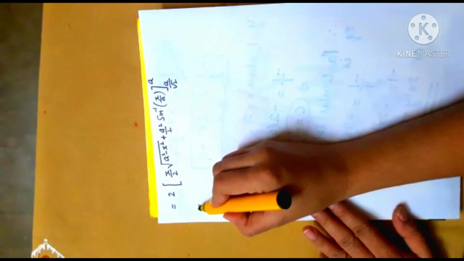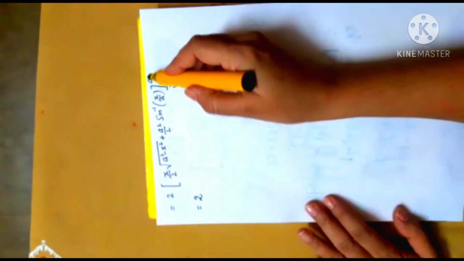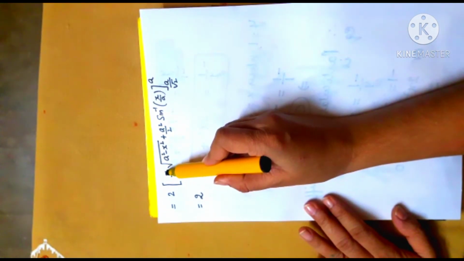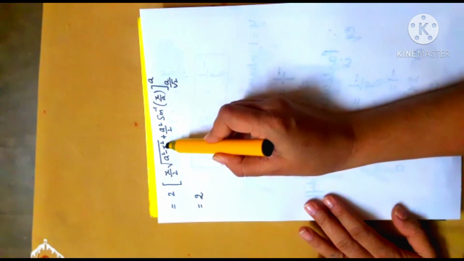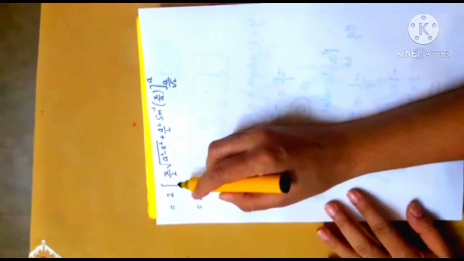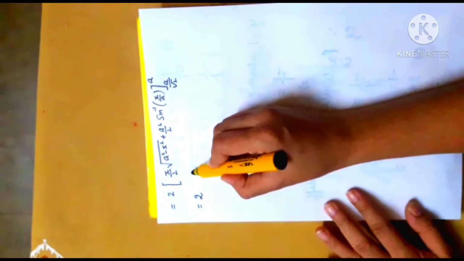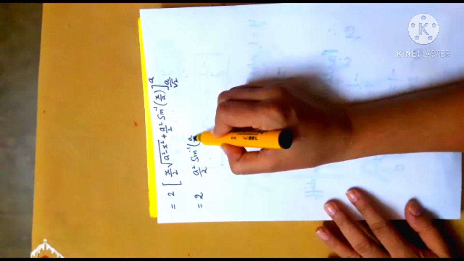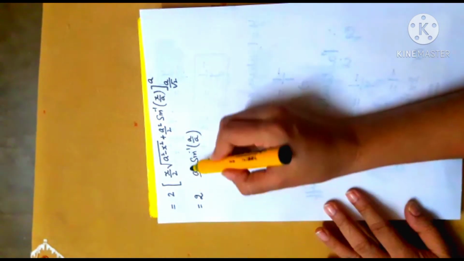Yes, so first I'll compute the value at the upper limit. So I'll replace x with a. When I replace x with a, here I'll get a by 2 and this will become 0. So this term will vanish. And here I'll get a square over 2 sine inverse a by a, right?